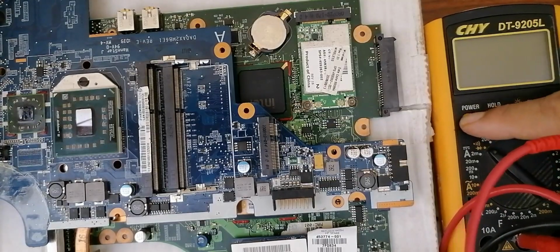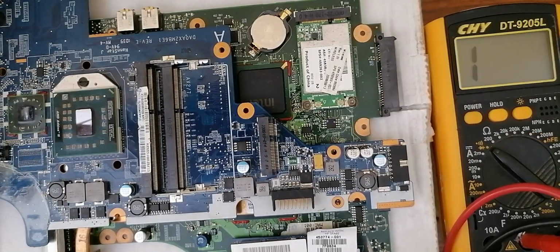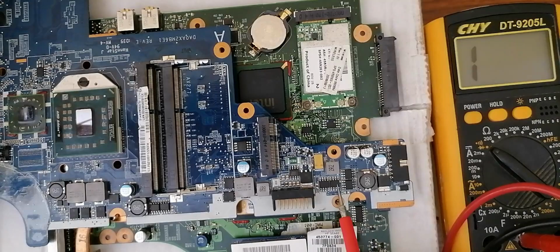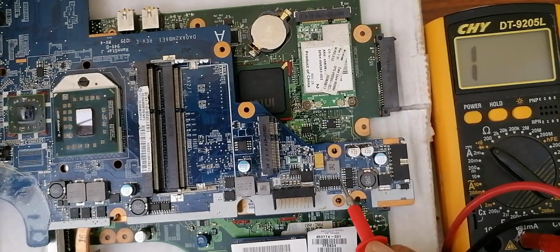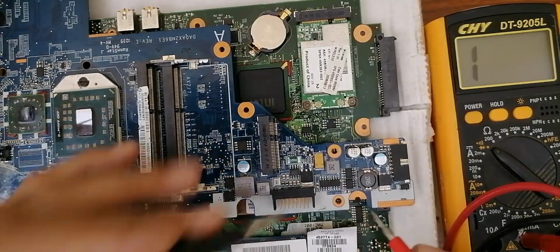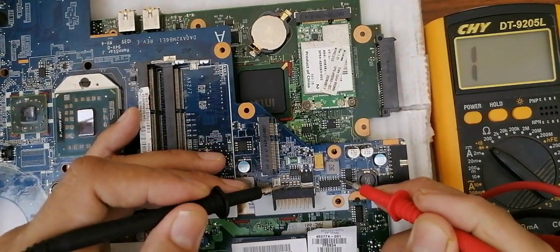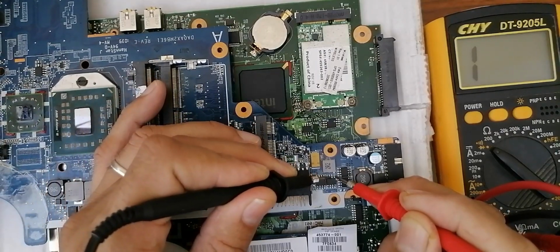Let's power on the multimeter. So the multimeter is set to the diode option, as you can see. Here, for example, let's take this MOSFET. Do you see the white dot here? It means this is pin number 1. It means pins number 1, 2, 3 are source. We should find continuity here. So let's check. I will put one probe on pin number 1 and the other probe on pin number 2.